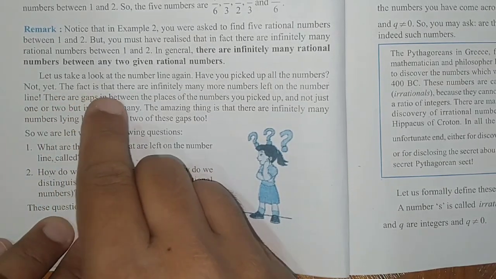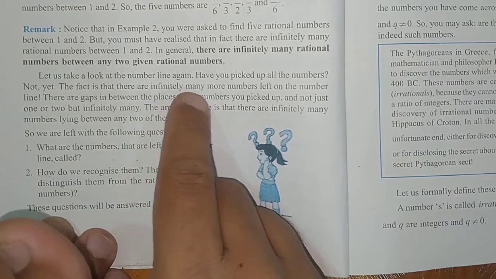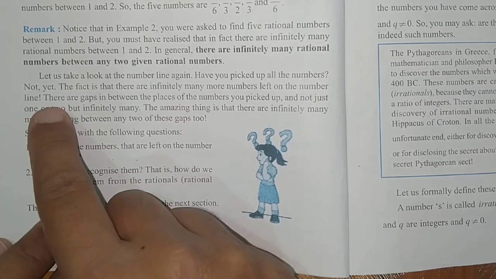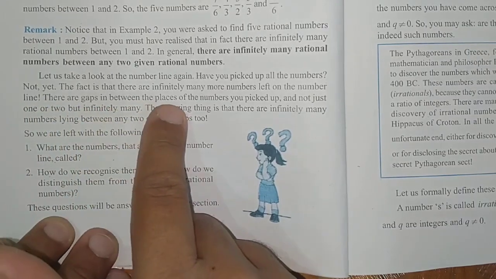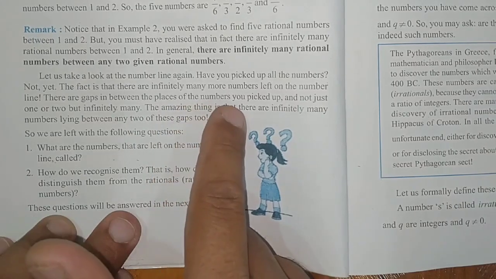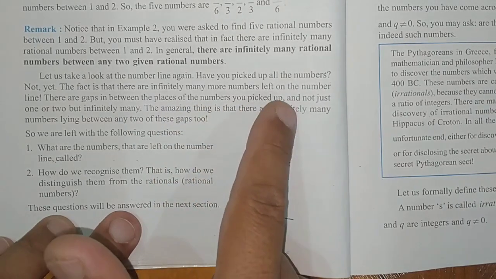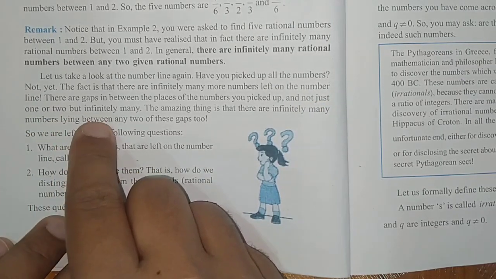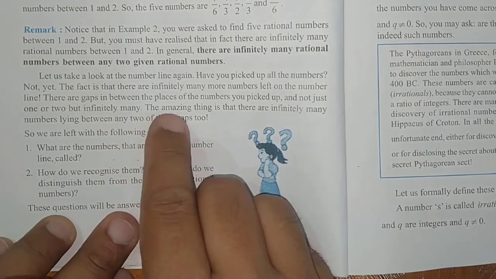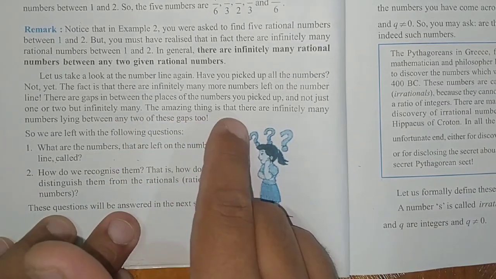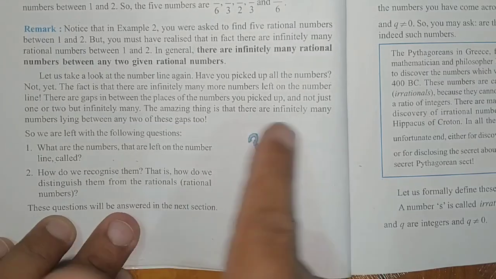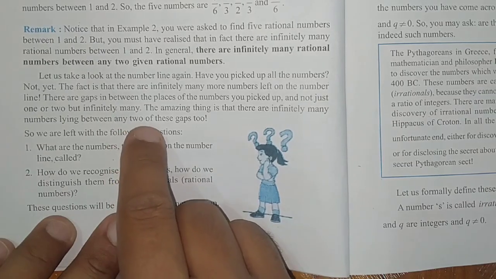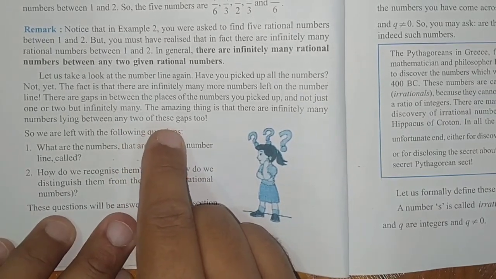The fact is that there are infinitely many more numbers left on the number line. There are gaps in between the places of the numbers you picked up, and not just one or two but infinitely many. The amazing thing is that there are infinitely many numbers lying between any two of these gaps too.